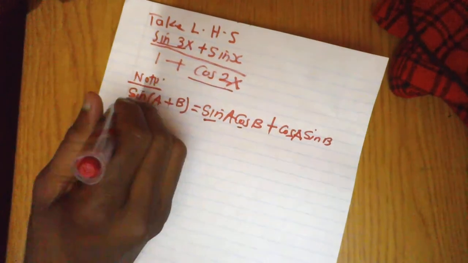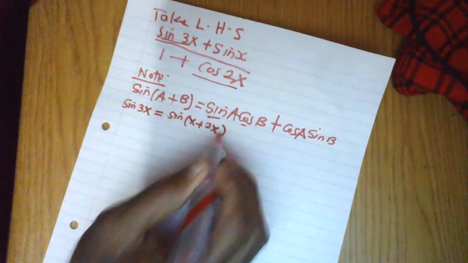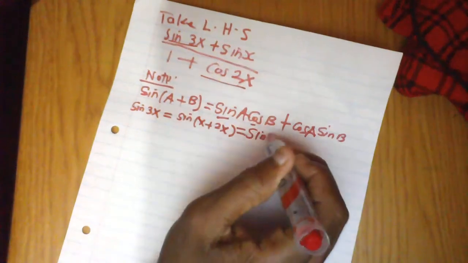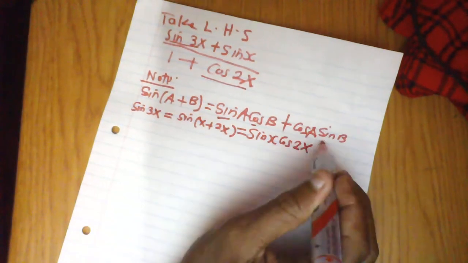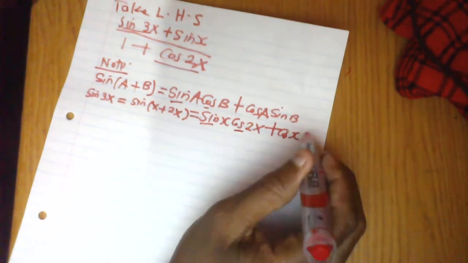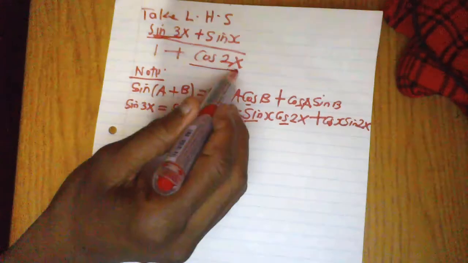So I'm going to say sine 3x is, instead, sine of x plus 2x. Let me break it using the compound formula. This is going to be sine x cos of 2x, plus cos x sine of 2x. This part here is okay, because I want to prove sine x, so don't bother about it.